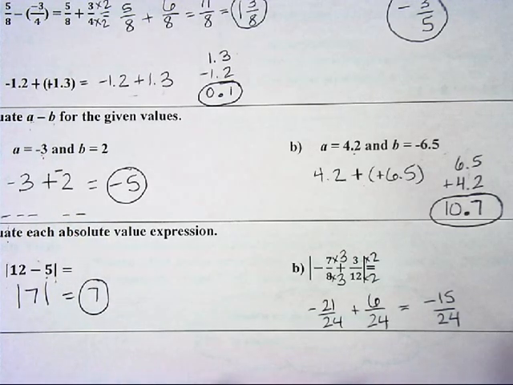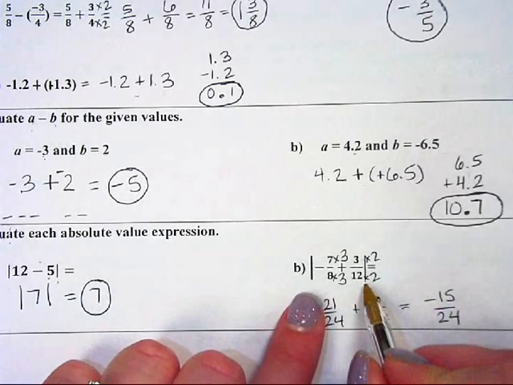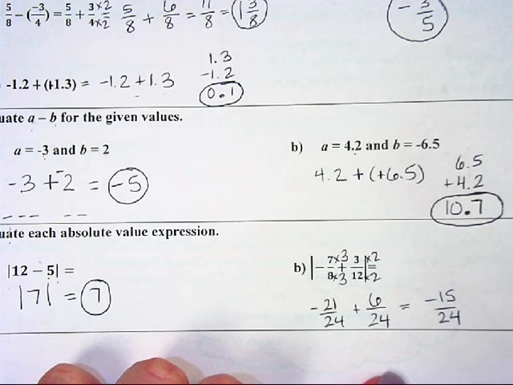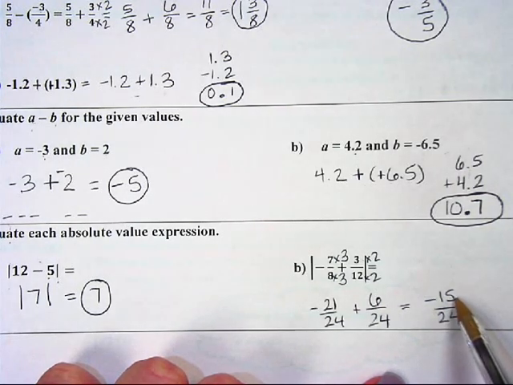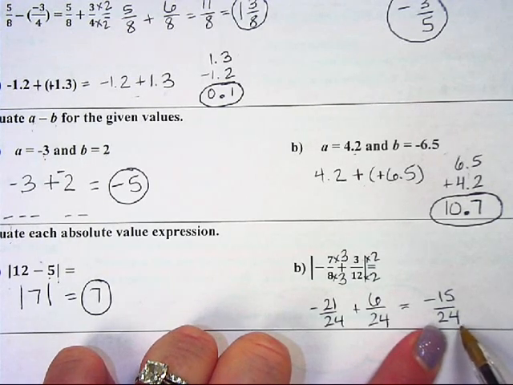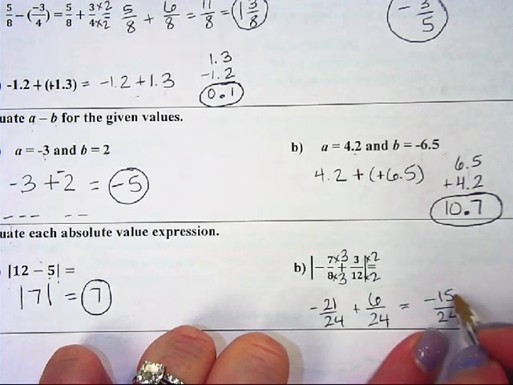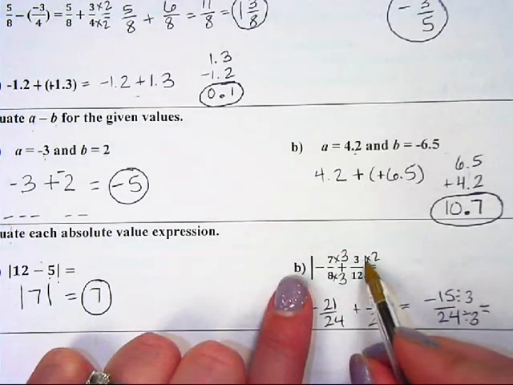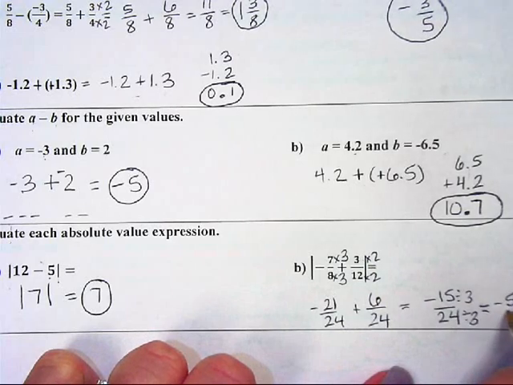One last step though, I need to simplify this before I deal with my absolute value bars. 15 and 24, I can both divide by 3. I always check for 2, 3, and 5. 15 is not even, so I can't divide by 2. And 24, I can't divide by 5 because it doesn't end in 5 and 0. But I can divide these guys both by 3. So inside my absolute value bars, I'm going to be left with negative 5 over 8.